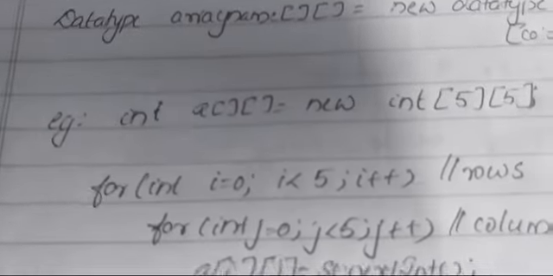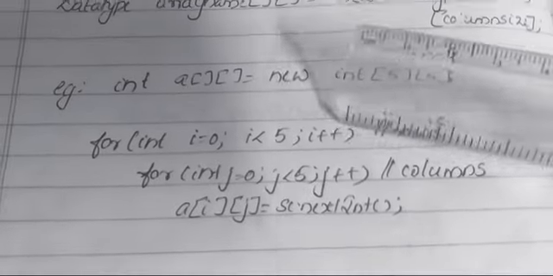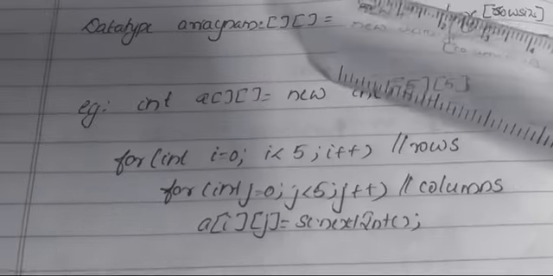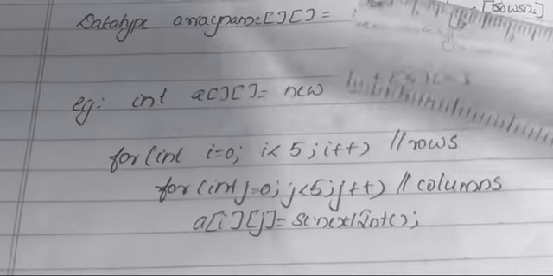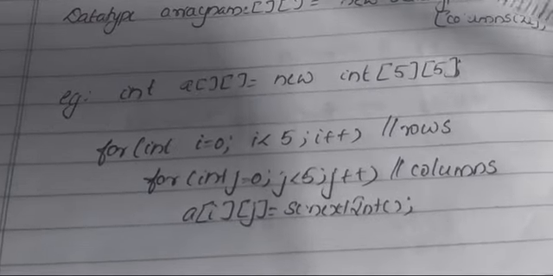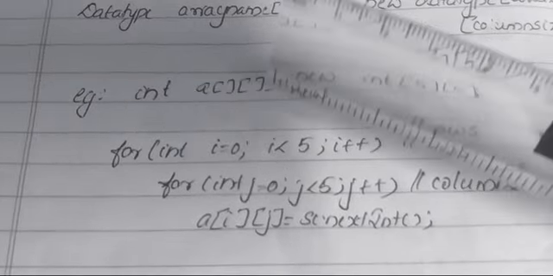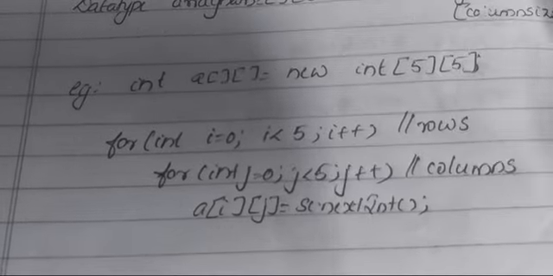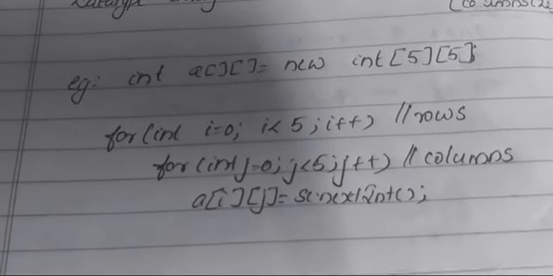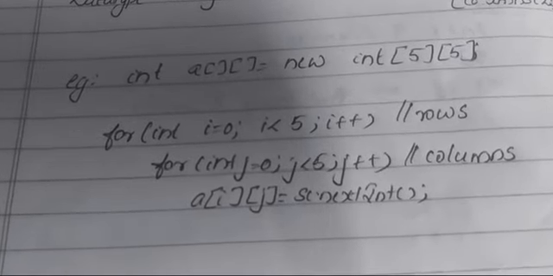Okay. So let's see how we can store values to a 2D array in a Java program. As you all know, when we declare a single-dimensional array, in order to read and print the array contents, we require a for loop. Since in a two-dimensional array we have row and column values, for reading the row content and column content, we require two sets of for loops.